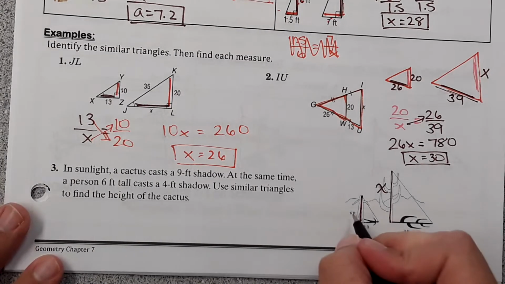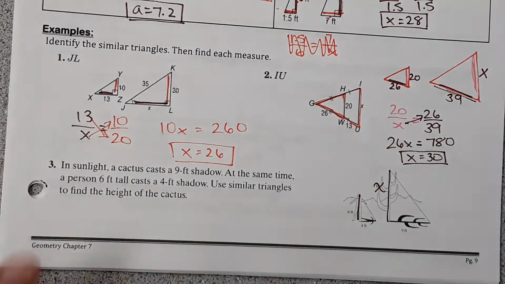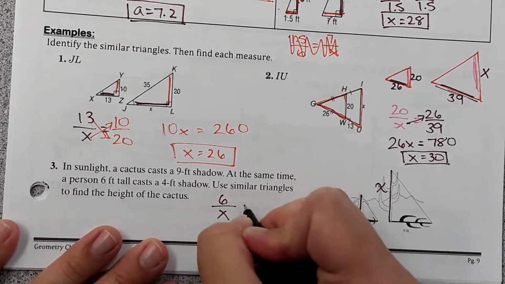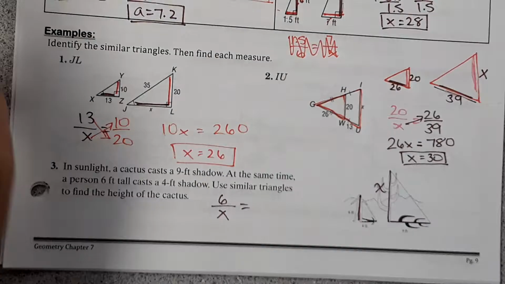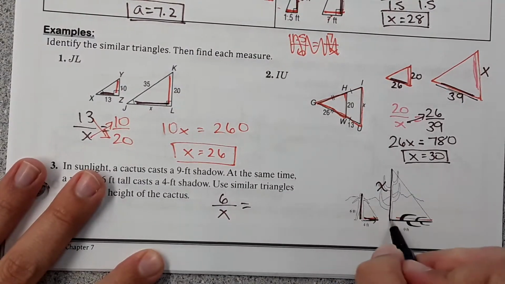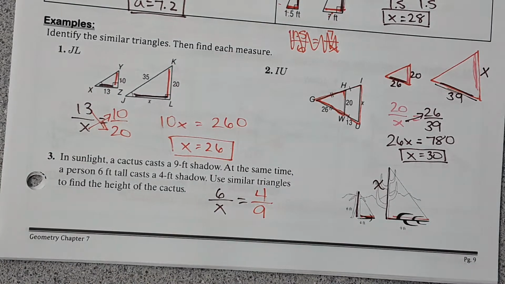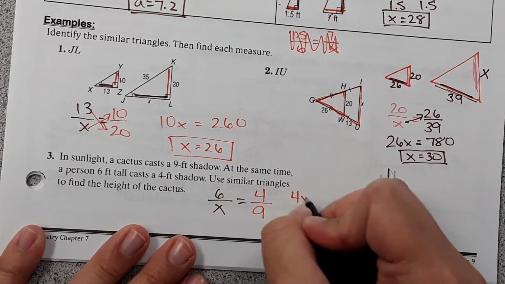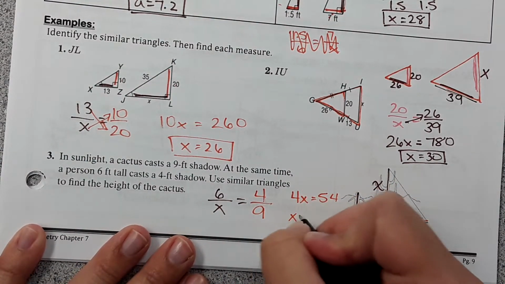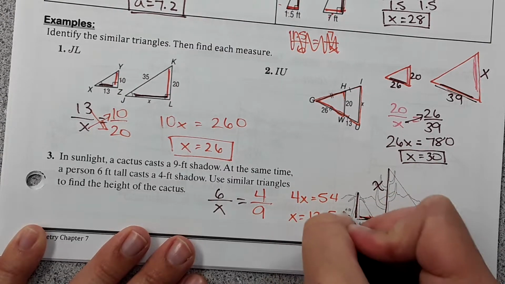Well, 6 feet over x equals 4 feet over 9. And then cross multiplication, 4x equals 54, and then x equals 13.5 feet.